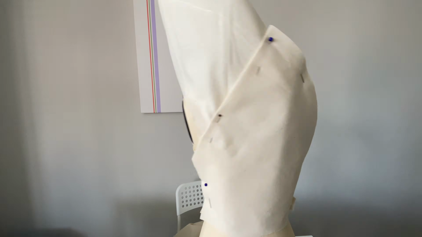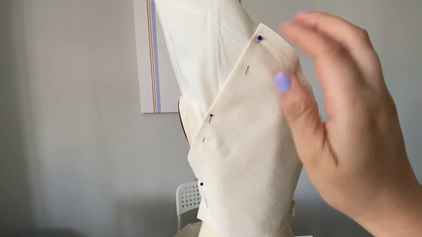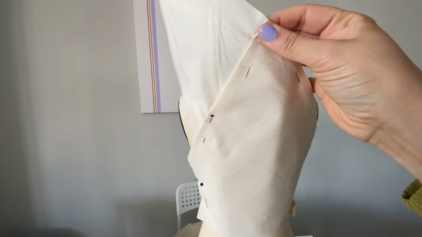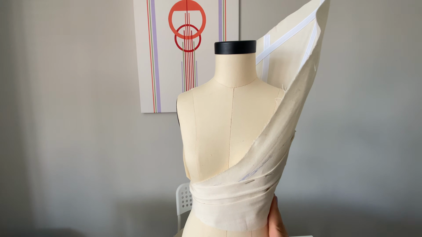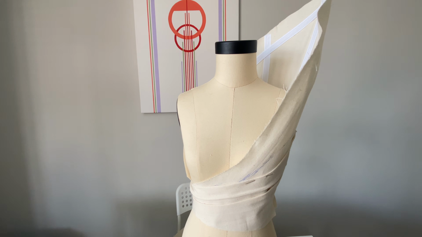And also I'm just going to have one on the back as well. So yeah, I'm going to have this like that, and after that I'm just going to move on and do the skirt part as well. So that's the next thing now.